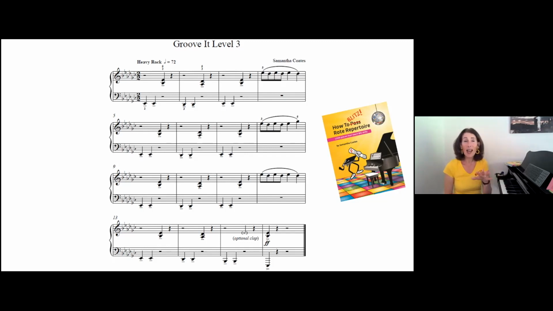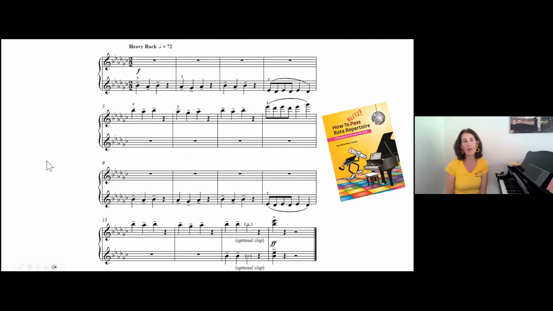And students are able to work out what that note is because they can just see the direction. They understand stepping and skipping and patterns, and so they're just relating it to a rather cool sound. Now, there's also a duet part for Groove It.